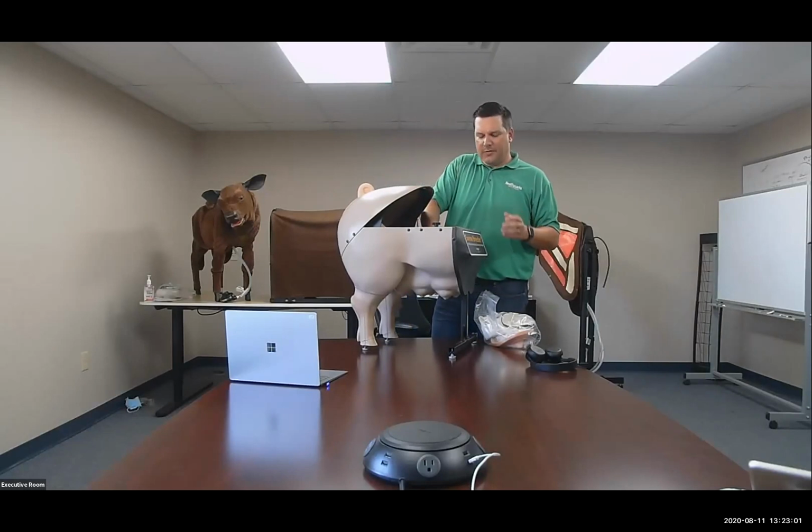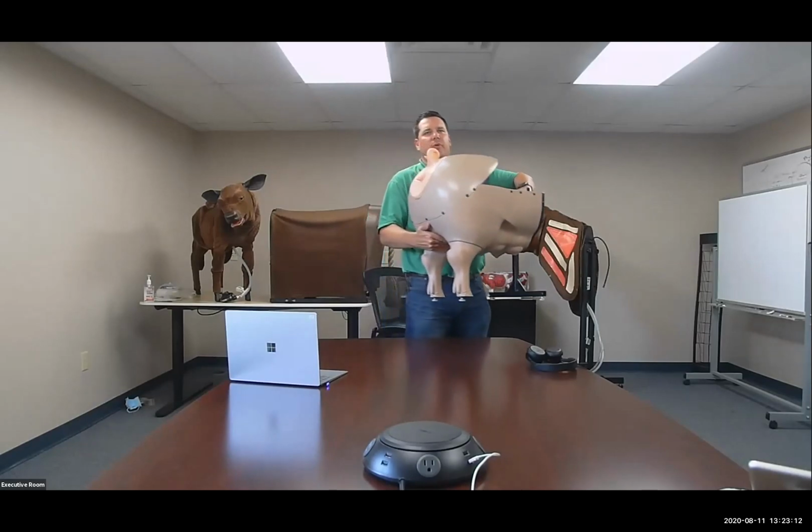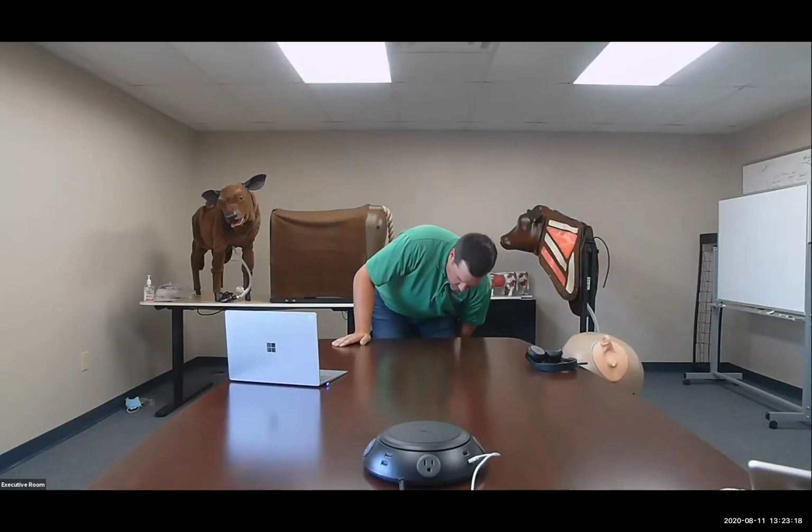So we have the ability to show and work in this world with this simulator. Again, this is pretty light, able to move side to side as you go. It is a very nice demonstrator to show and share.